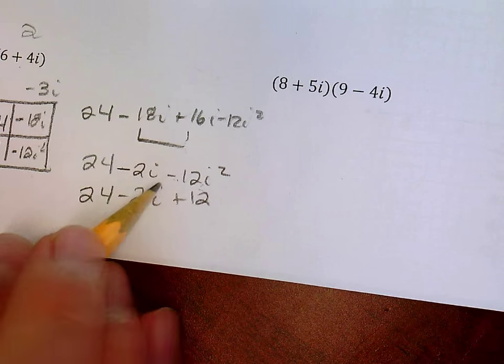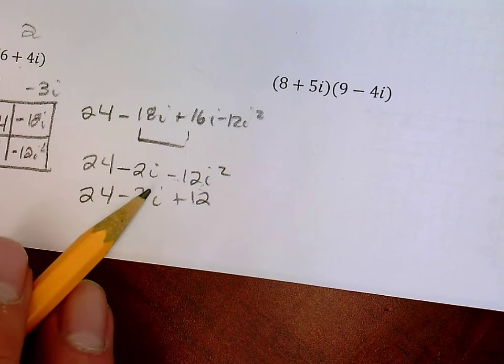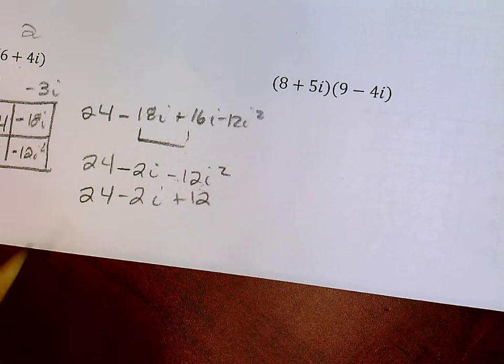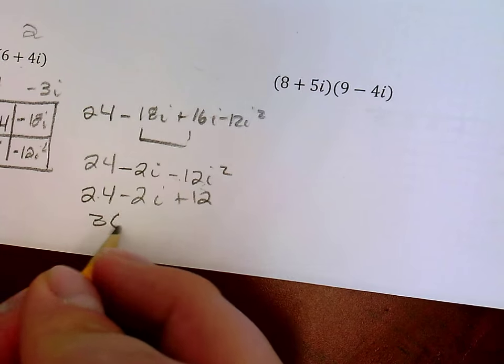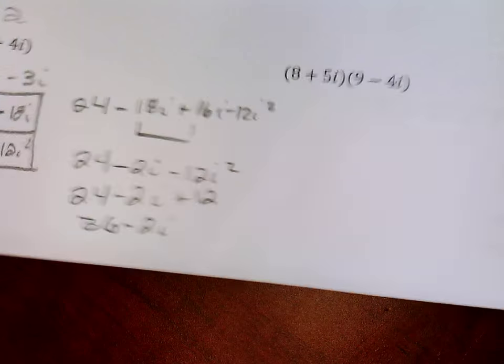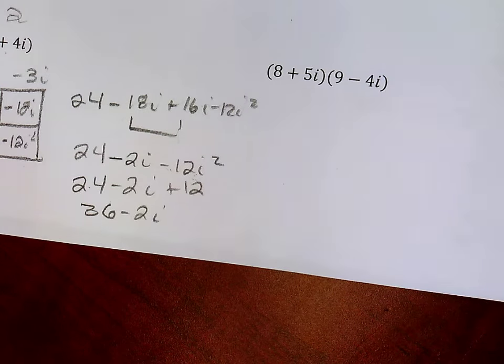So essentially all it does is change the sign. If it's negative, it becomes positive. If it's positive, it becomes negative. Last but not least, let's combine our last two like terms to get 36 minus 2i. So that's the box method.